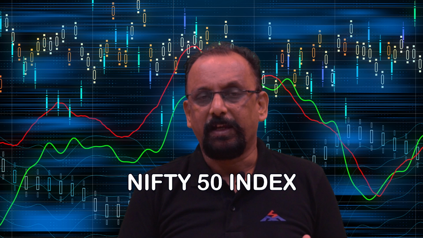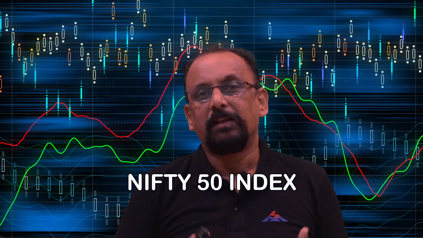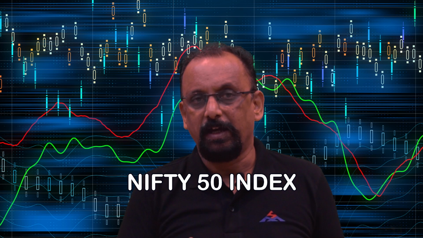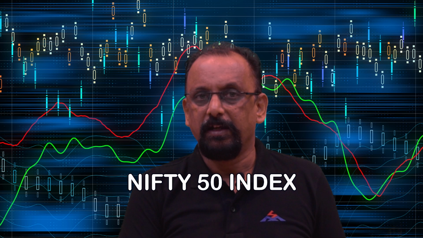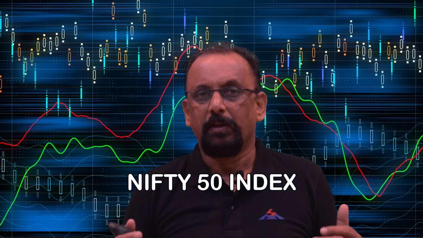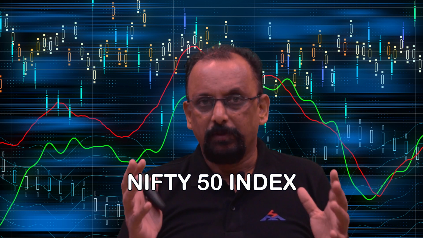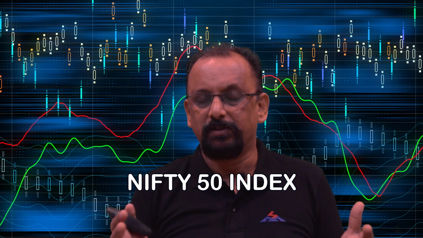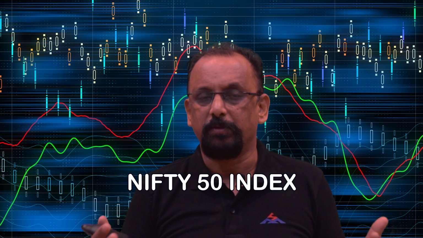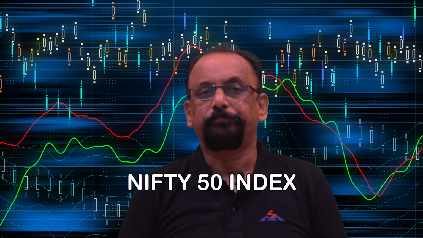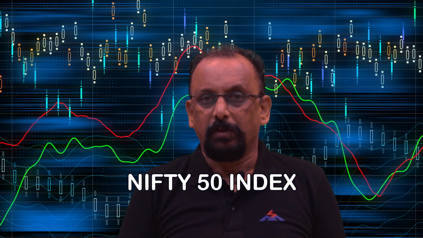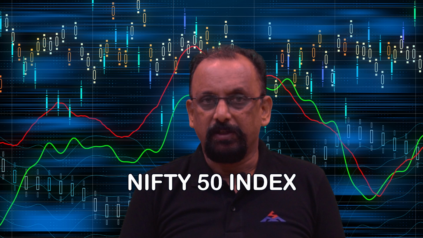And if the market performs well, that index performs well, then the fund will perform well. If the market does not perform well, it reflects in the index, then it will also not perform well. This reduces the cost of investment, allocation, research, etc., and therefore index funds are very much liked by the lot of investors. Now, Nifty 50 by itself contains 50 stocks.